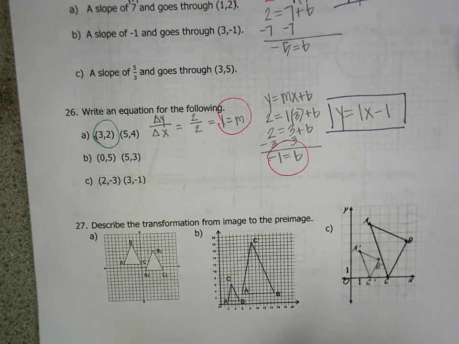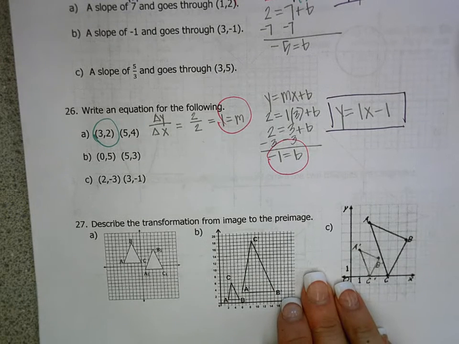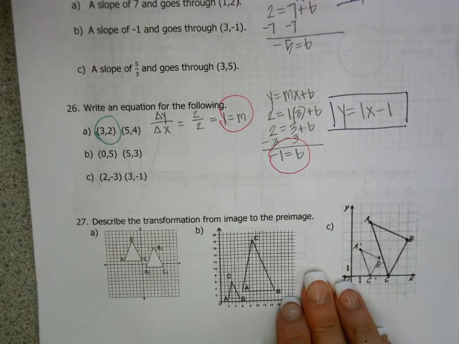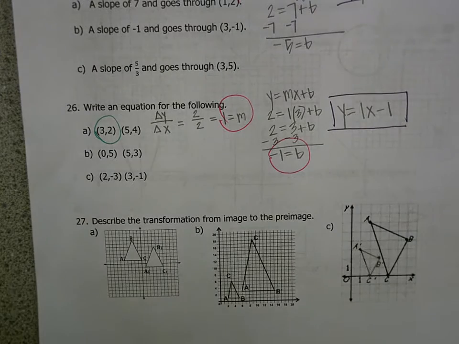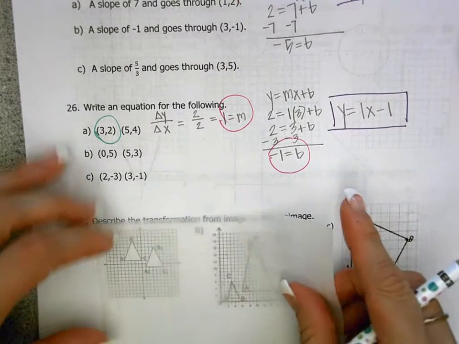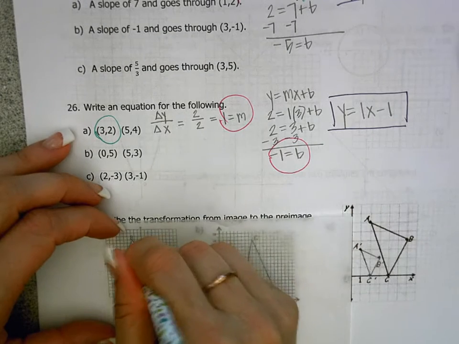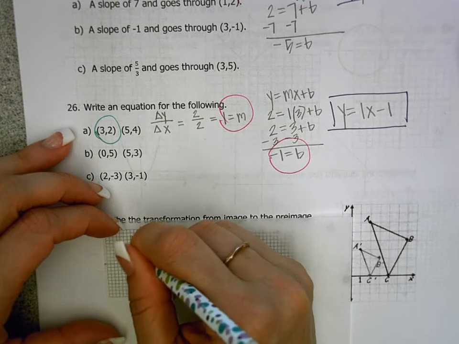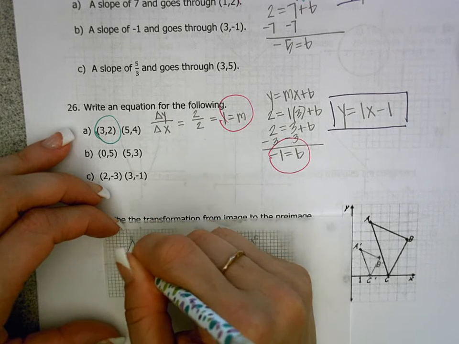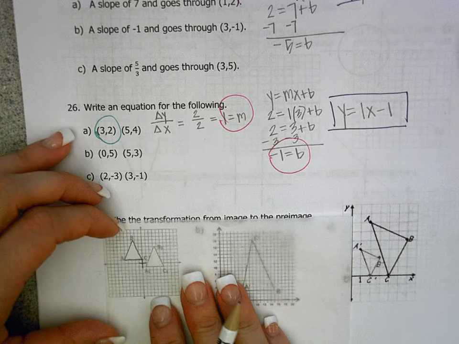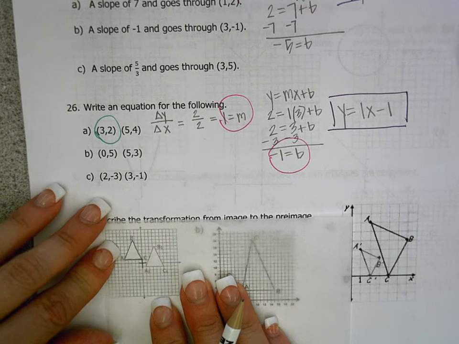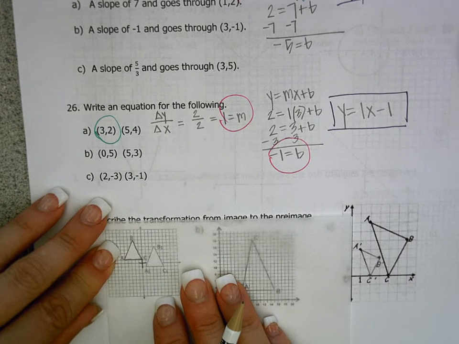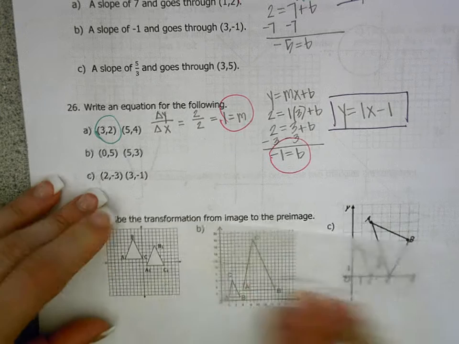Number 27, describe the transformation from image to the pre-image. So again, you're going to use patty paper and figure out how you would get from one picture to the next. How would you get from one picture to the next? This one, it looks like you're just going to translate. So you just have to tell me how many. Translate 2 down. So how many would you have to move over?